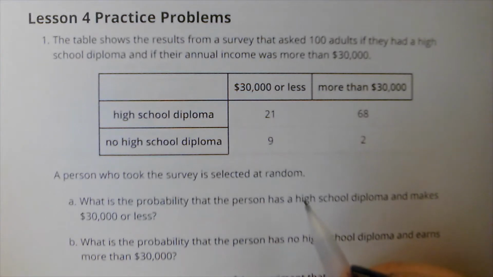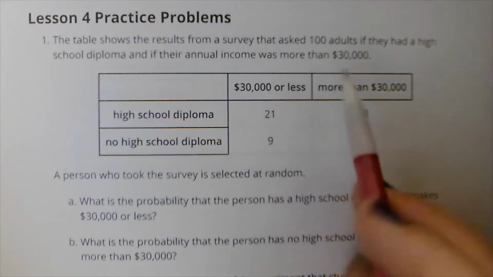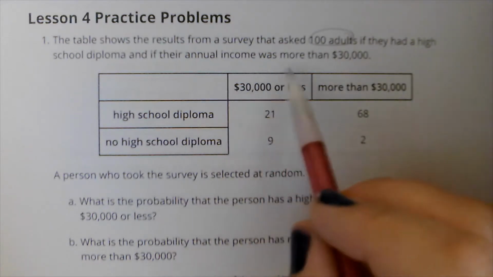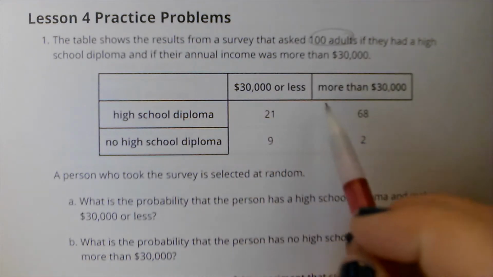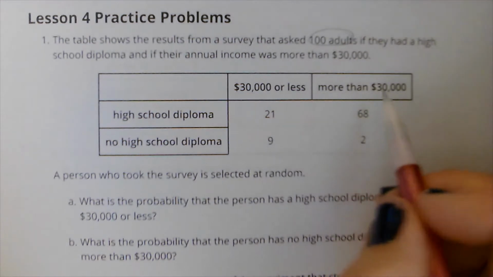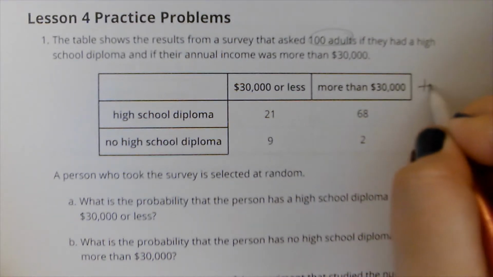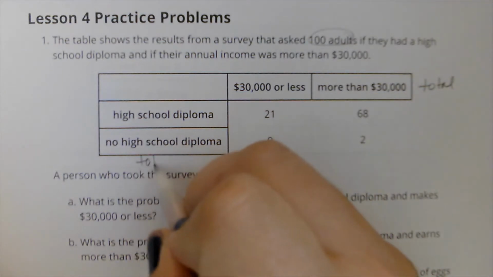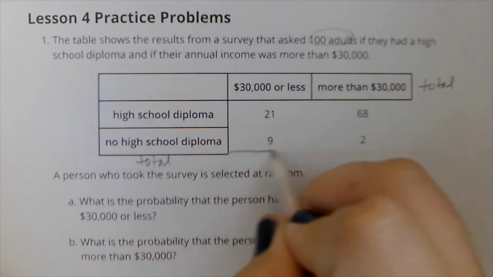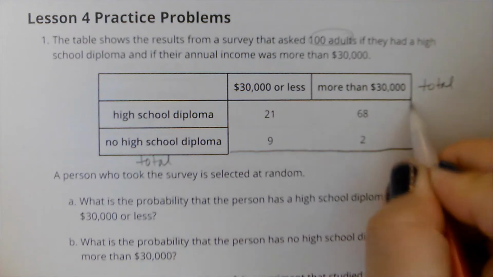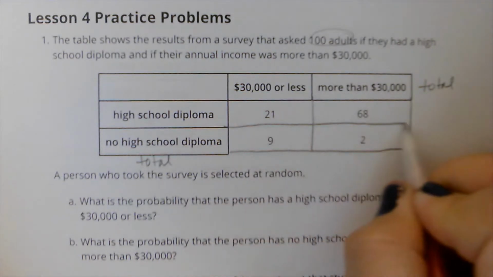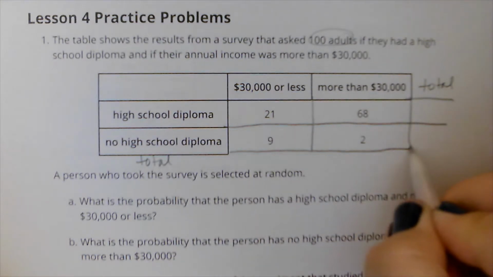All right, in this problem, the table shows the results of a survey that asked 100 adults if they had a high school diploma and if their annual income was more than $30,000. So notice, first of all, that this table does not have a total row. You are welcome to make one every single time, a total row and a total column to help you with that, and it's a really good idea to total everything up, so you have each total in case you need it as you're working through.